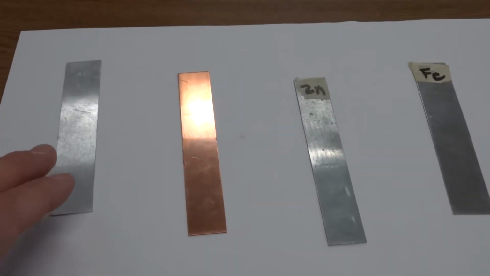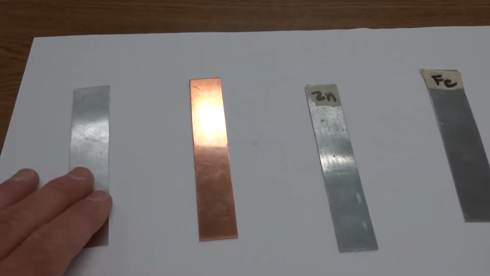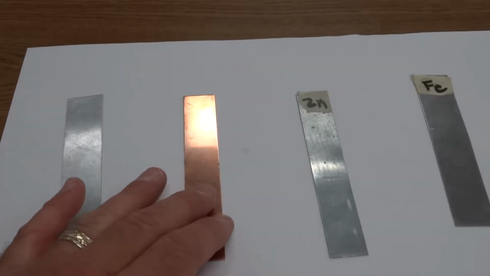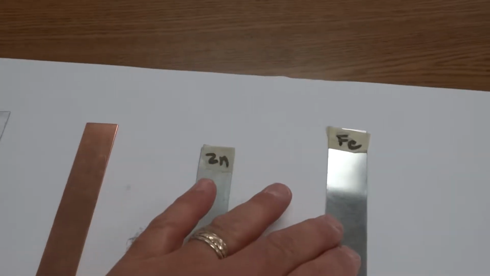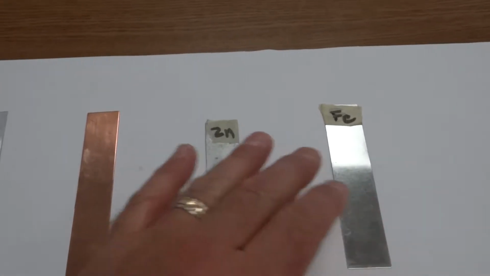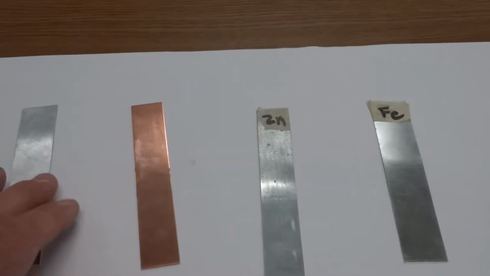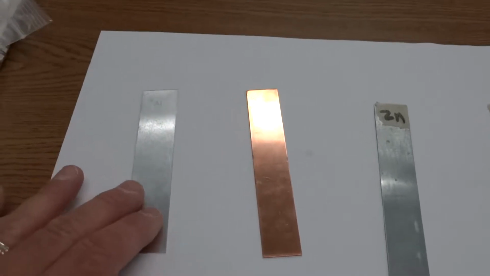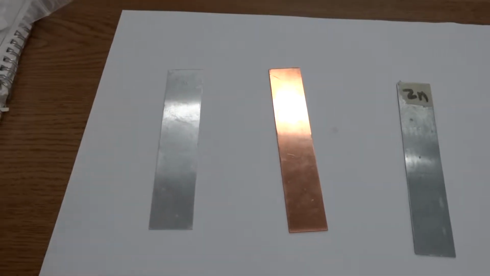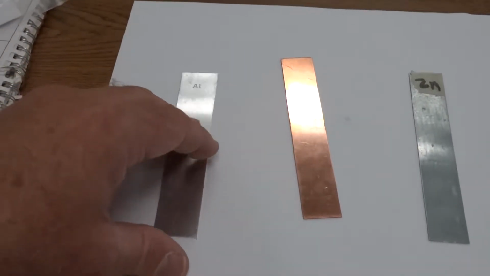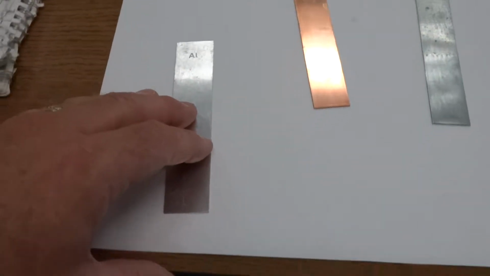Okay, so we have four metals in front of us. We have aluminum here, Al, copper, Cu, zinc, Zn, and iron, Fe. Those are the chemical symbols for each item. So what I'm going to try to do here is the malleability test. And malleability means the ability to roll or flex the metal.